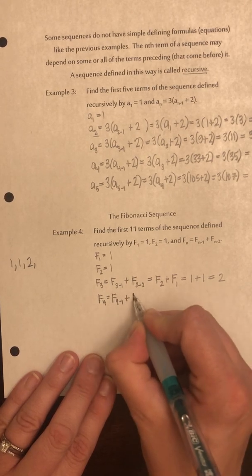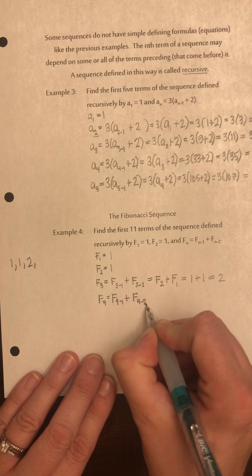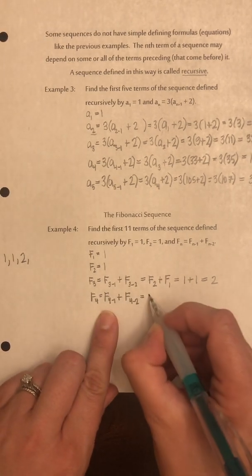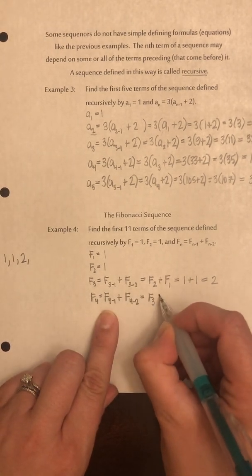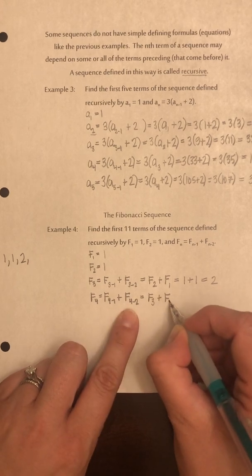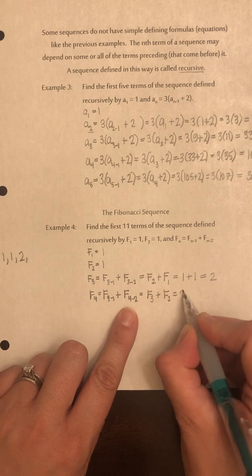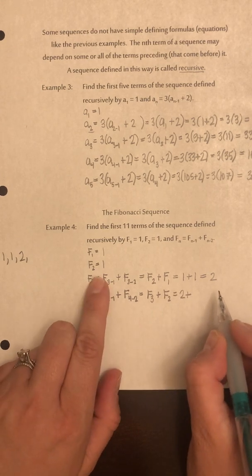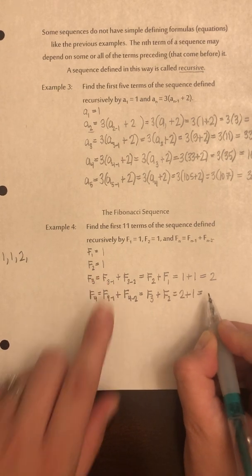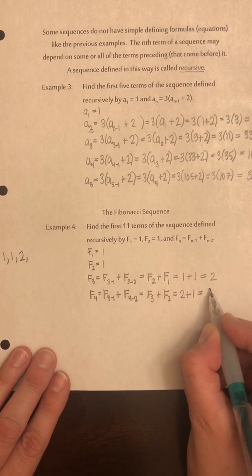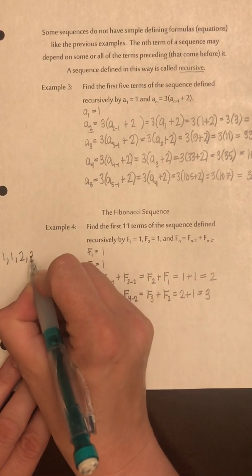So I'm plugging in a 4 for the n. That means I need term number 3 plus term number 2. Well, we just found out that term 3 is 2, and we were given that term 2 is 1, and this means that our fourth term is 3.